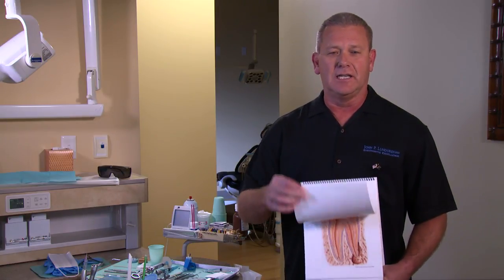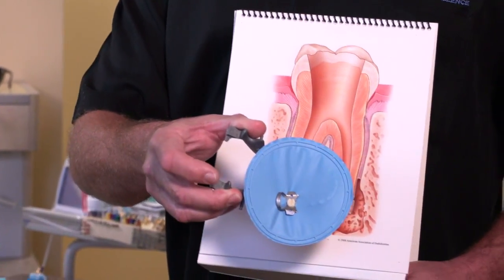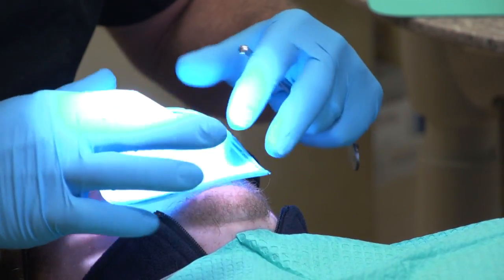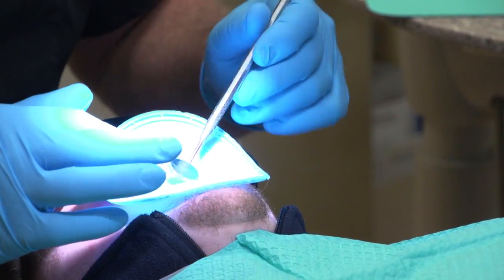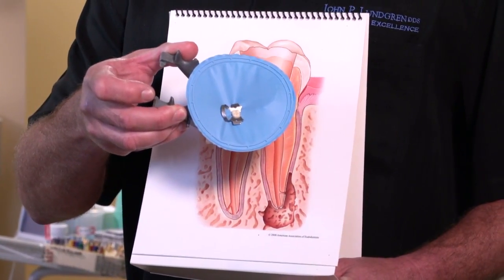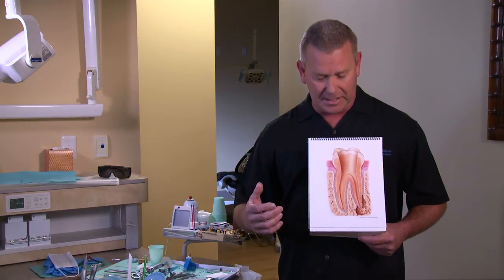So the only difference between a filling and a root canal is this. This is a rubber dam, and as you can see, it fits right around the tooth. It gives me a sterile field in which to work. You wear it like a little mask. And that's the only difference that you'll find between a filling or a crown and a root canal.